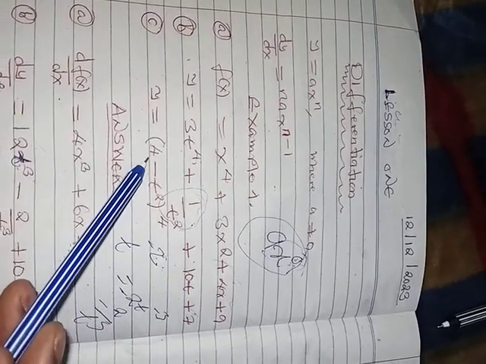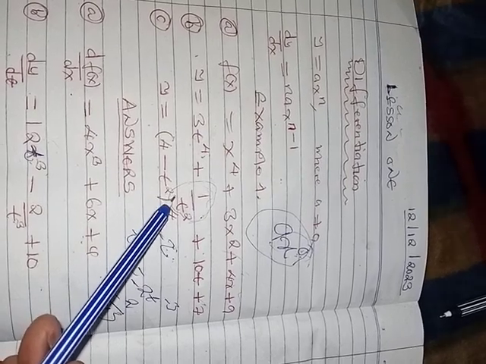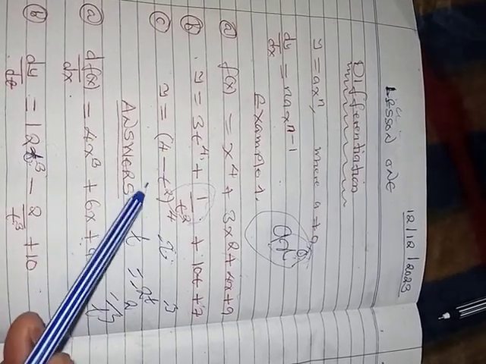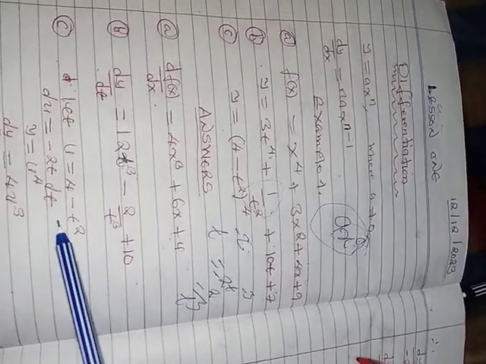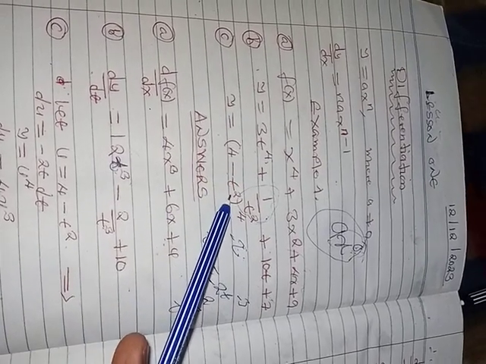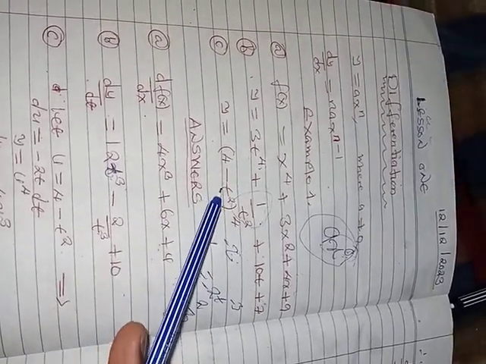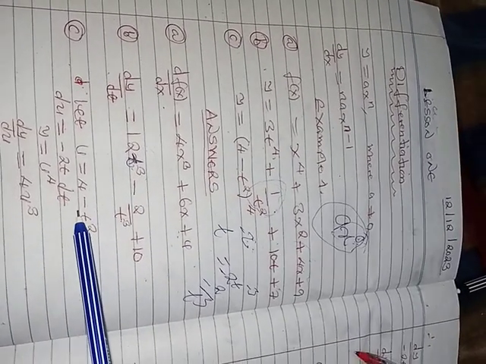We'll come here, this is (4 - t)^2. Now it is in the brackets, then to the power 4. What do we do here? We use the aspect of substitution. So I'm going to say let u be equal to what is on the inside, which is (4 - t)^2. This is the one that I've written there.